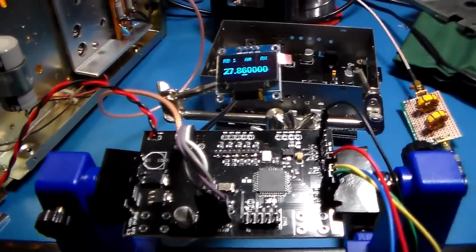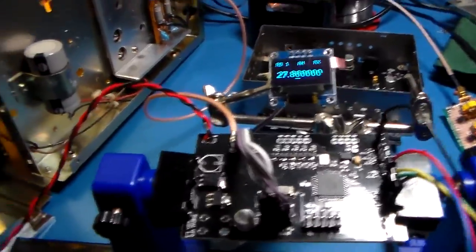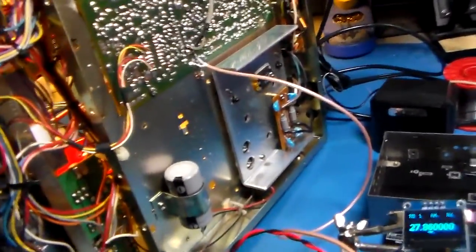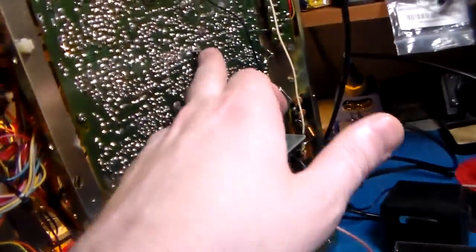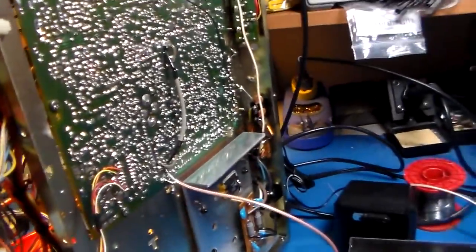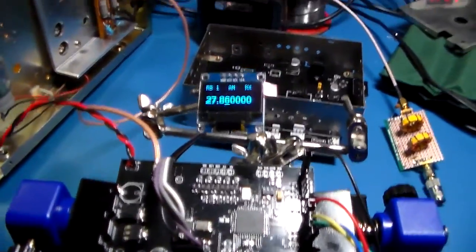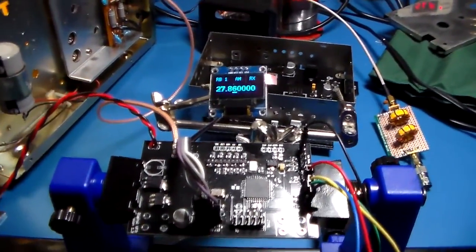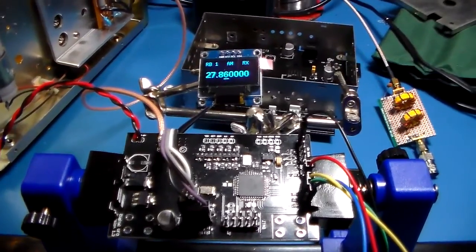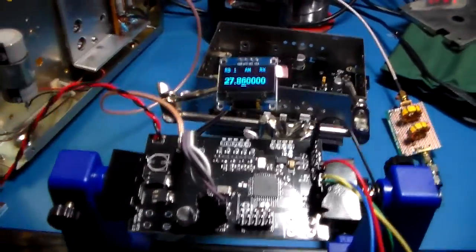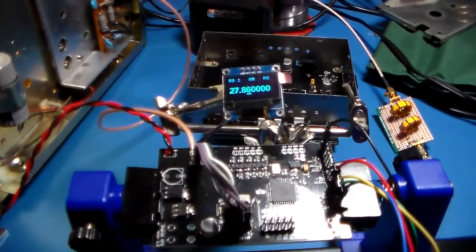But here's the problem: you're injecting it right into the radio, and that's going right into the receiver, and it's an issue. So I need to sharply attenuate everything below 30 megahertz coming out of here, and hope that works.